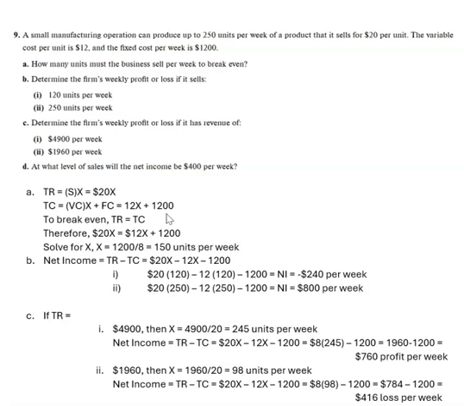So we need to solve for X. We're going to move the 12X to the other side, so we have to subtract it from both sides. That leaves us with 8X equals 1,200. Then we need to get rid of the 8X, so we want to divide both sides by 8. That means that X is equal to 1,200 divided by 8, or 150 units per week.